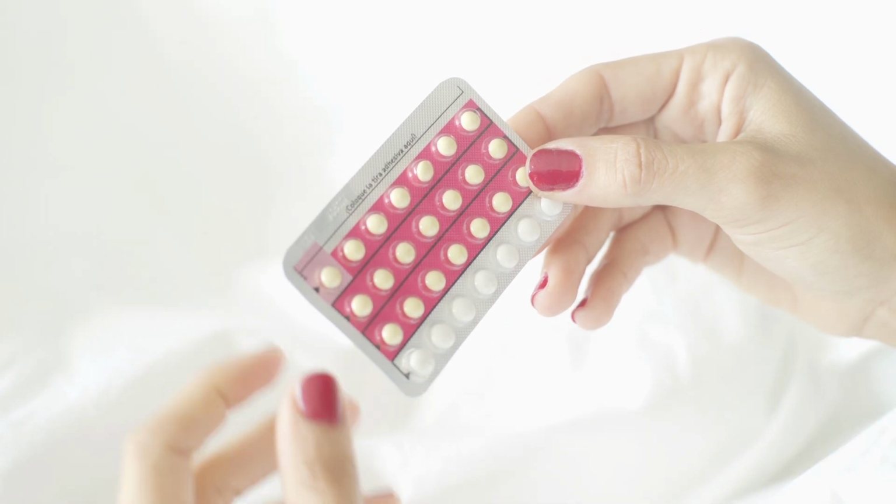Hormonal therapies such as birth control pills, patches, or hormonal IUDs can help regulate the menstrual cycle and reduce heavy bleeding. Progesterone-only therapies like oral tablets or injections can also be highly effective, especially for people with ovulatory dysfunction. Non-hormonal options include medications like tranexamic acid, which helps the blood to clot and can significantly reduce menstrual blood loss, and non-steroidal anti-inflammatory drugs, or NSAIDs, which can both reduce bleeding and alleviate menstrual cramps.